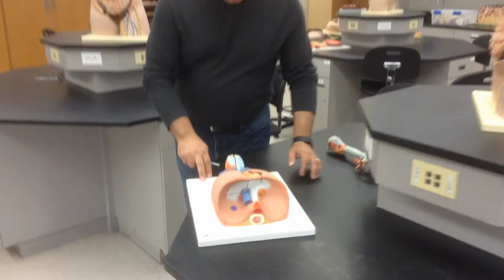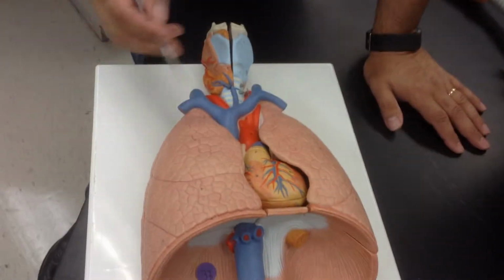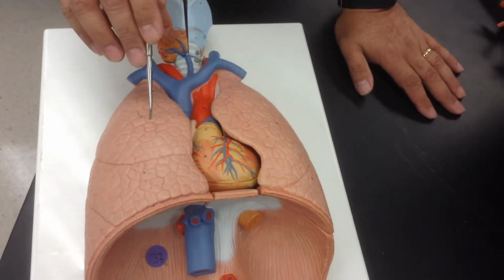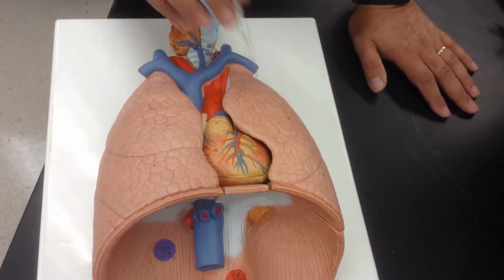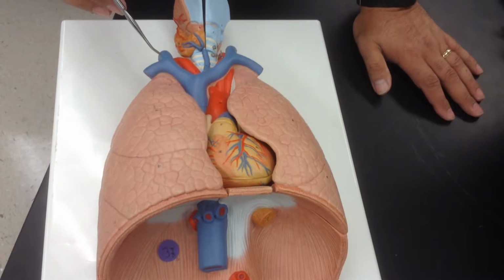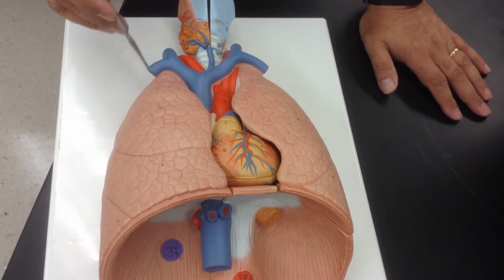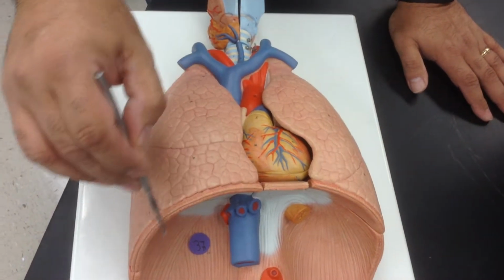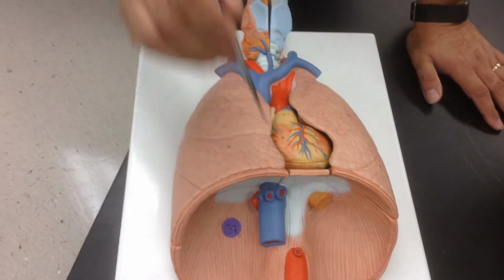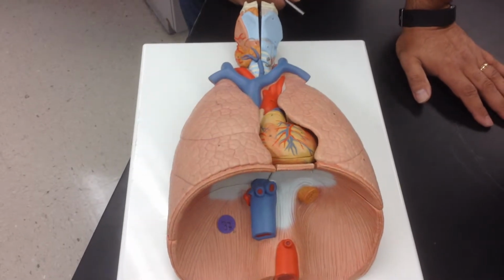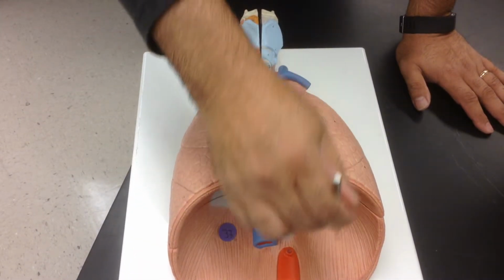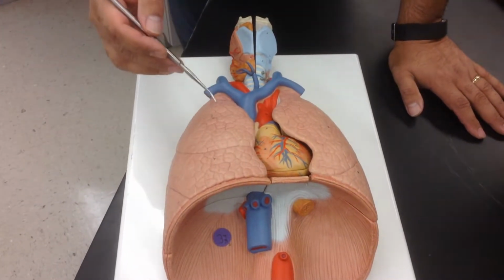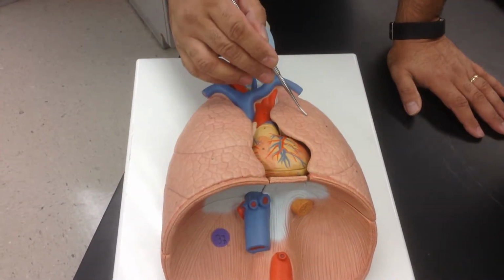Now, if you're looking at this structure, you can see that the lung tissue has two sections, one on the right side and one on the left. Grossly, when you're looking at the lung, it has the upper section, which is a cone shape, known as the apex, and the bottom part, which is kind of flattened, known as the base of the lung. You can see the location of the diaphragm, which is sitting right underneath it, and you can see the lobes that are located on either side.